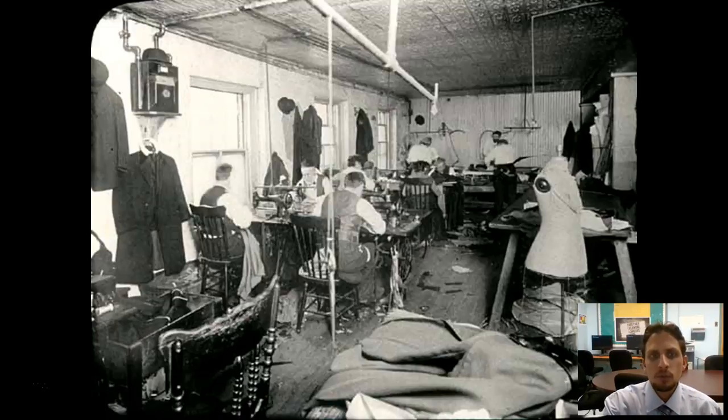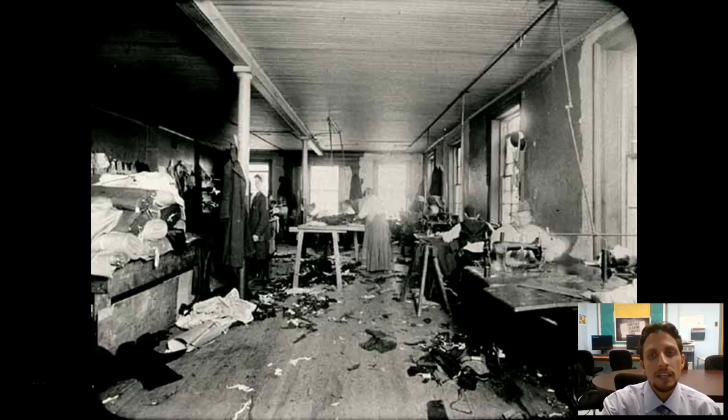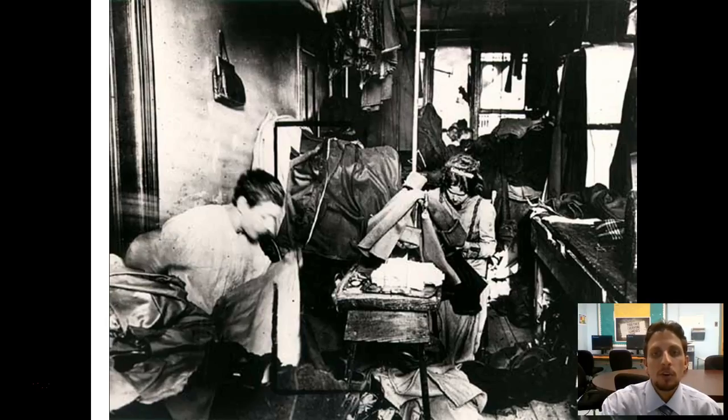Another example of a sweatshop, people working in very cramped, tight conditions. Limited lighting sources, limited cleanliness, limited sanitary conditions. People are going to be working excessive hours, 14, 15 hours a day. That was common, it is normal to work 14, 15 hours a day. And this is life for them.